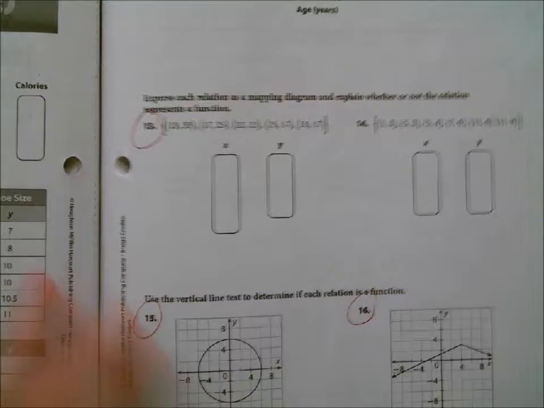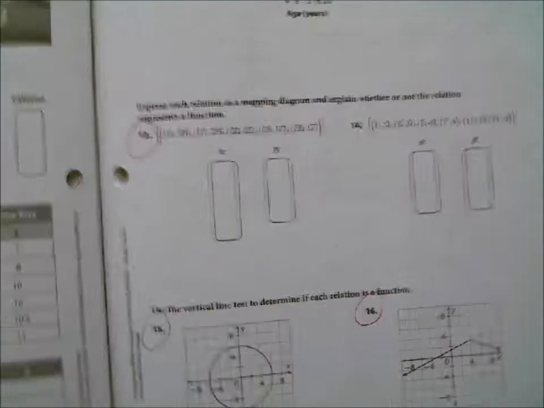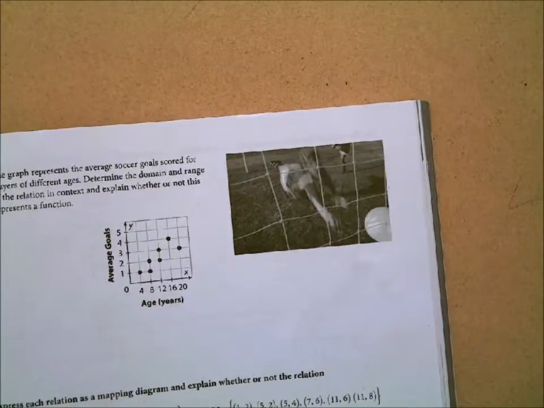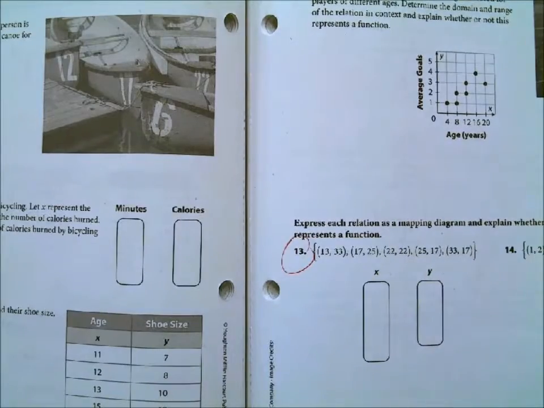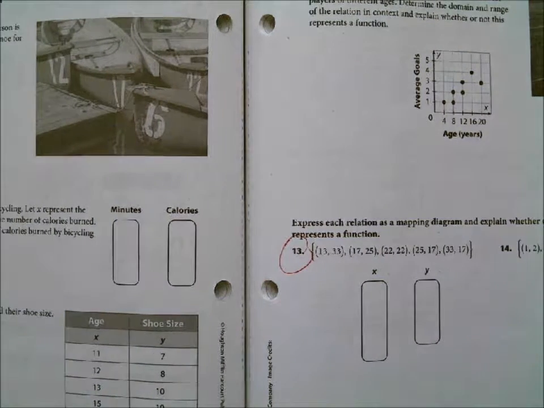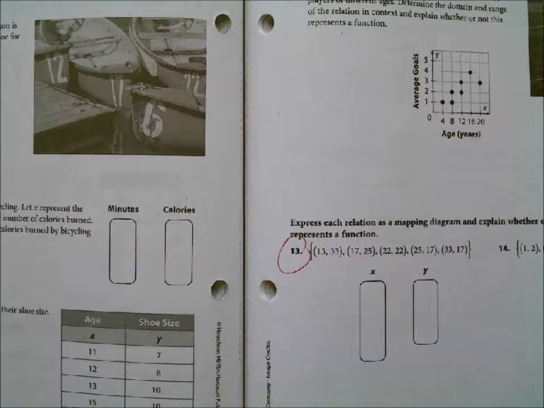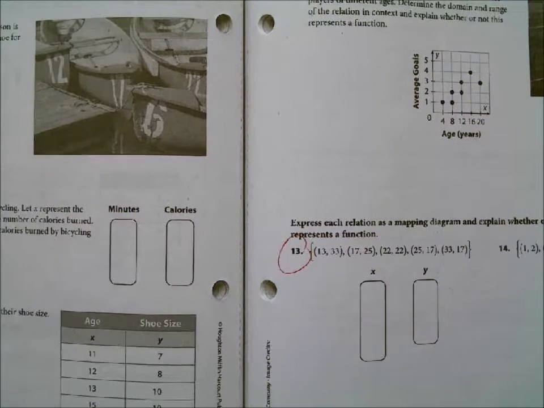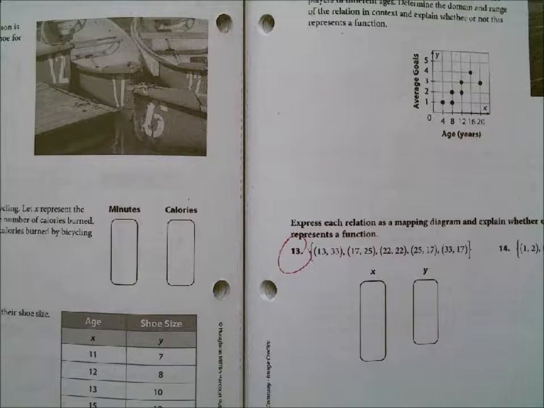Seems kind of silly. Alex, question? For 13? Yeah. 13, it says, no, 14, you don't have to do 14. But it does say to express it as a mapping regardless of whether it's a function or not. But like for 13, it's not. So for 13, you still need to express it as a mapping, but it's not a function. That's okay. You just say not a function.